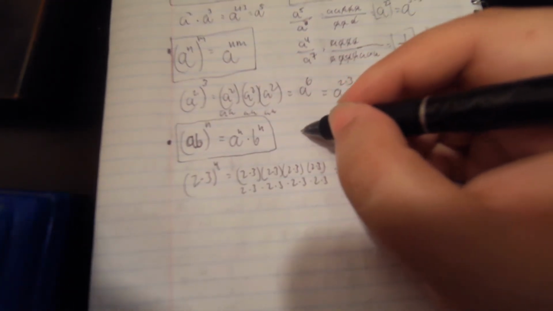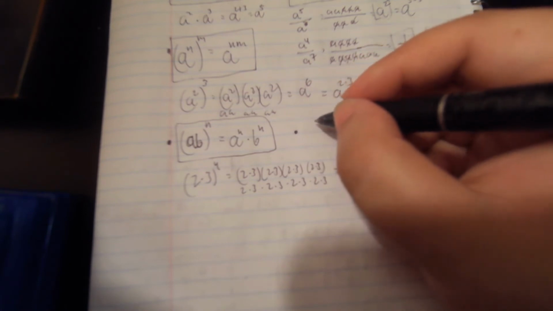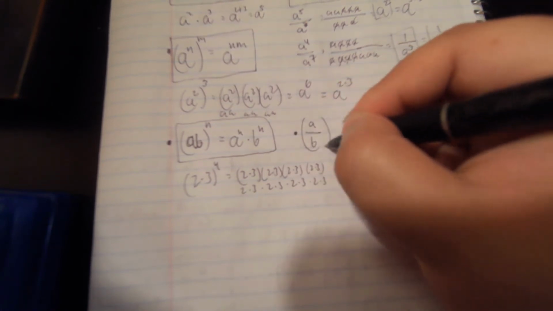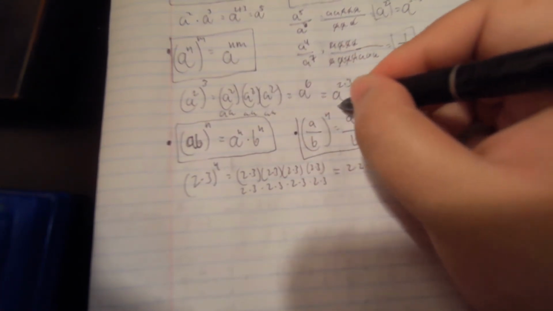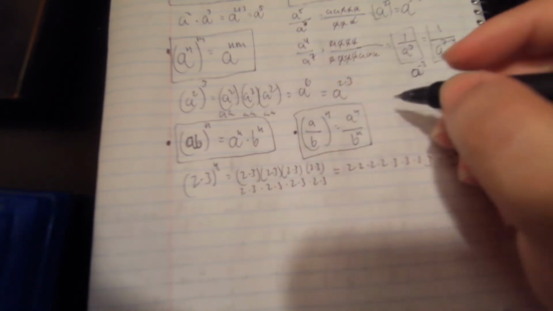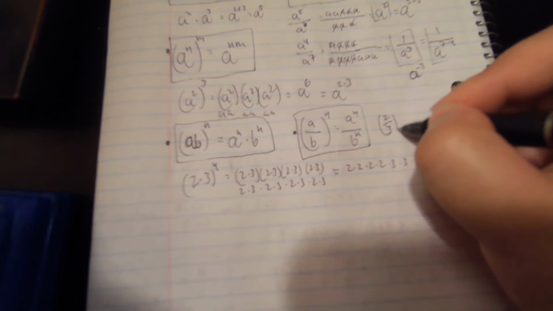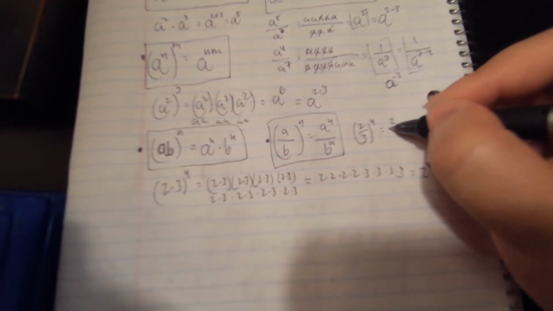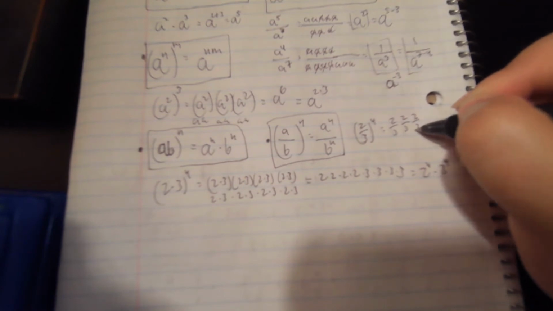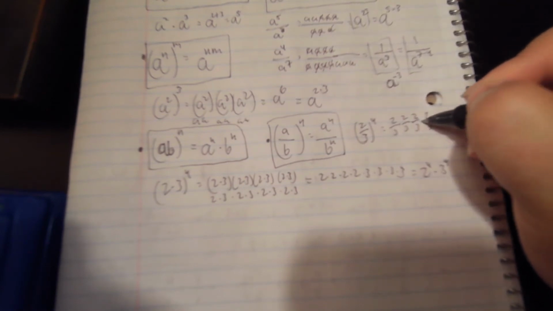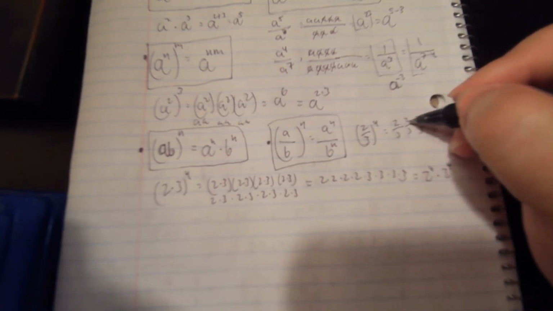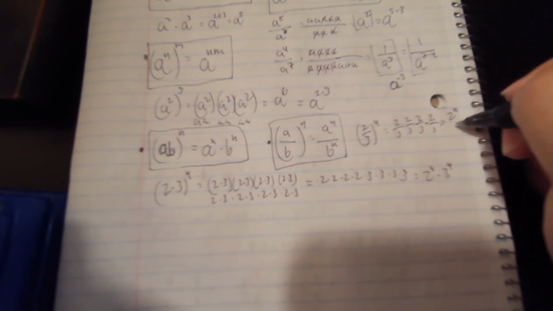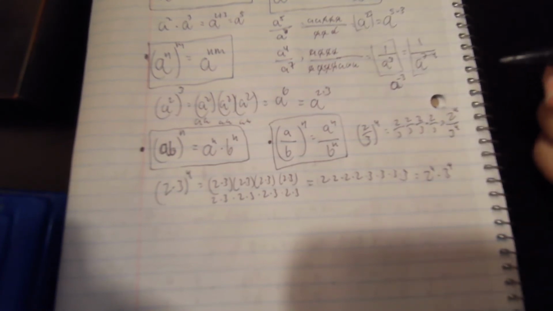And basically, the other one that's very analogous is a over b to the power n, which should be a to the power n over b to the power n. Because again, same thing, 2 and 3. If you have 2 over 3 to the power 4, then you have 2 over 3, 2 over 3, 2 over 3, 2 over 3, multiplied. And what did I say about fractions? The nice thing about fractions is that you just multiply tops with the tops, bottoms with the bottoms. So I'm going to have 4 2's in the top, and I'm going to have 4 3's in the bottom. Okay, so those are the laws of exponents.